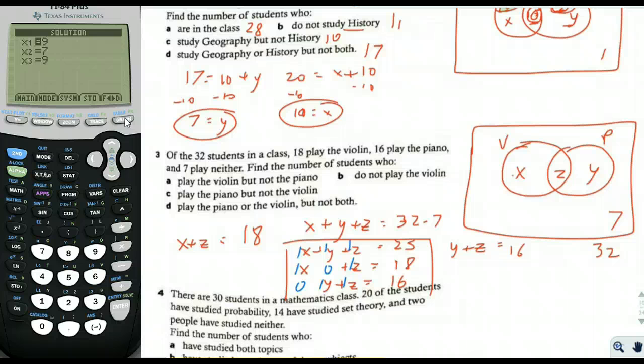So the first variable, which is x, is going to be 9. And the second variable, which is y, is going to be 7. And the third variable, which is z, is going to be 9. So we can fill these in. This 9 in the middle, 9 here, and 7 here. Okay? So now let's see if we can answer the question. Find the number of students who play the violin but not the piano. So violin but not the piano would be 9.